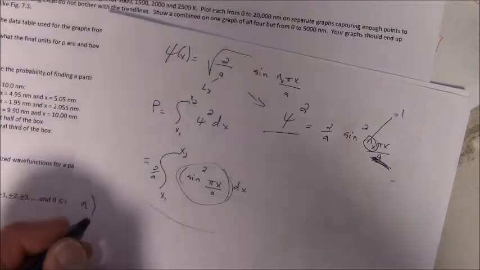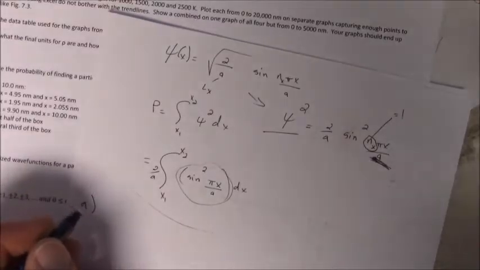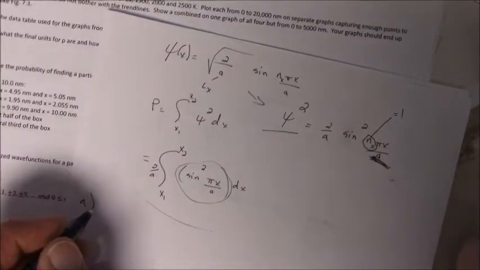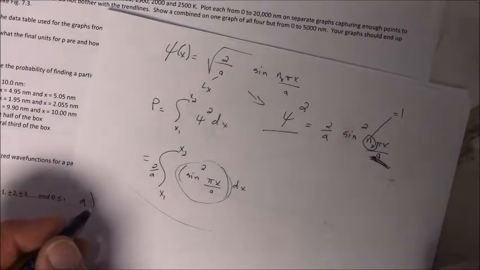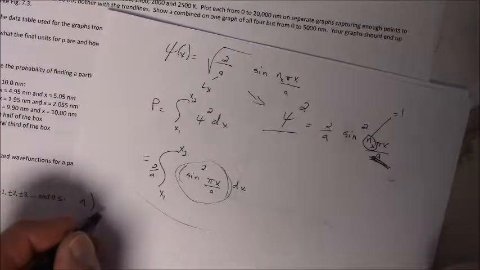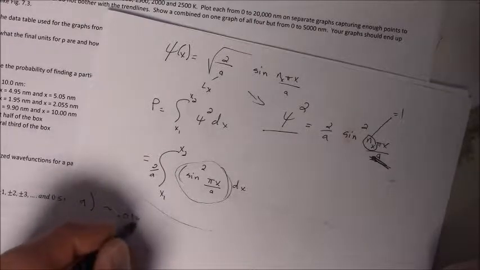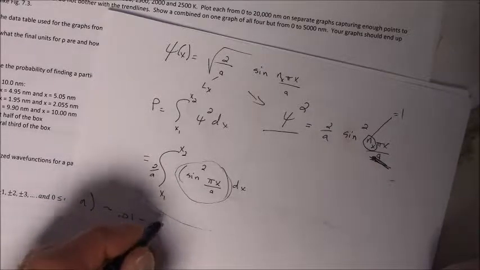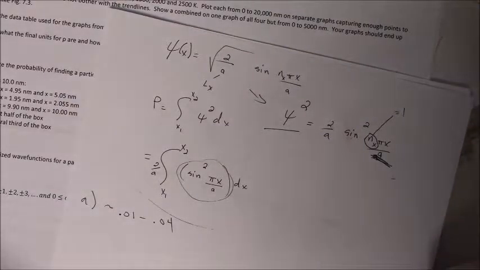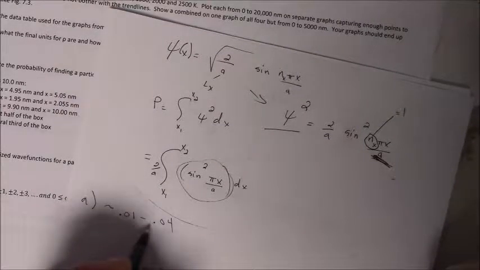pretty easy enough. So what I can tell you is, and I'll list it as a percent, for part A, your answer should be somewhere between 0.01 and 0.04, somewhere in that range.